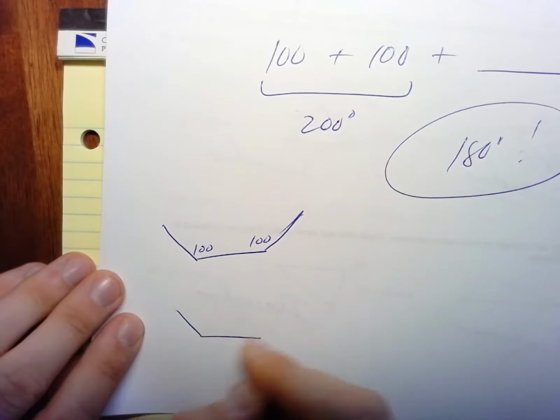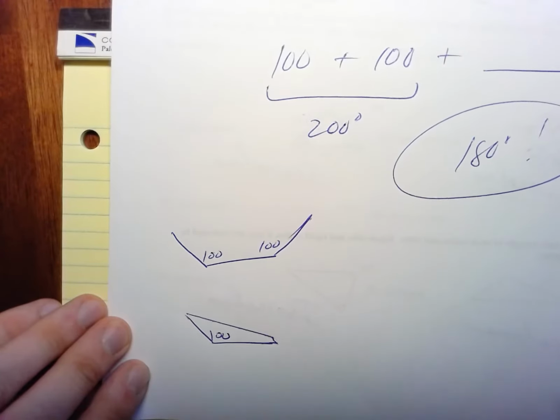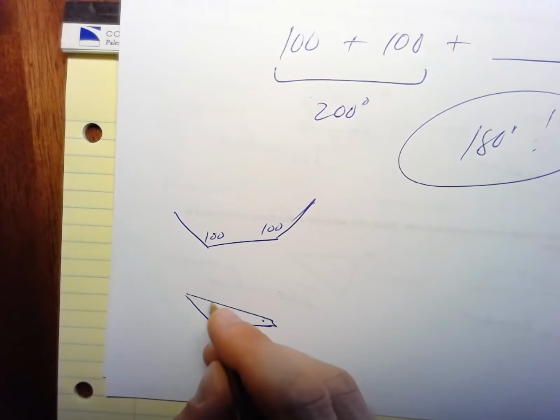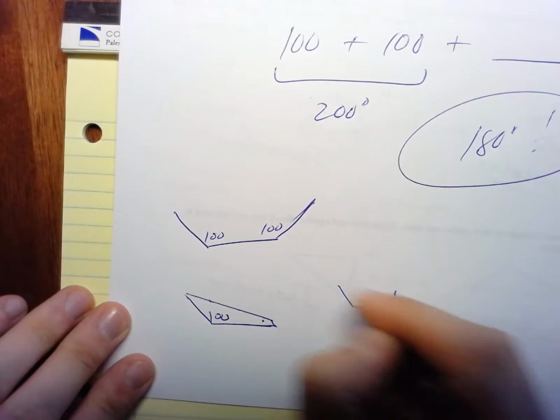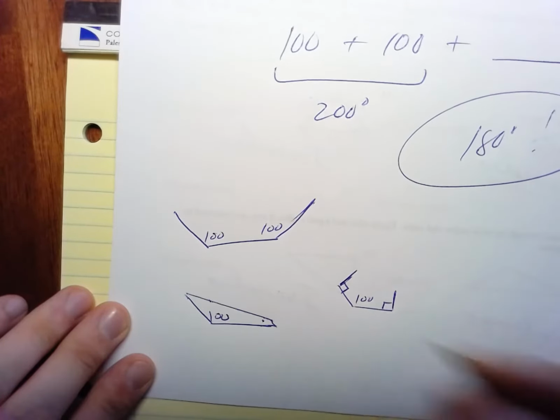So if you have one that is over 90, the other two have to be very small to keep it closing in. There's no way either of these could be greater than 90. Even if they were, you'd have something that looks like that. You have a 90 there and a 90 there and a 100. It's just not going to work. All right.